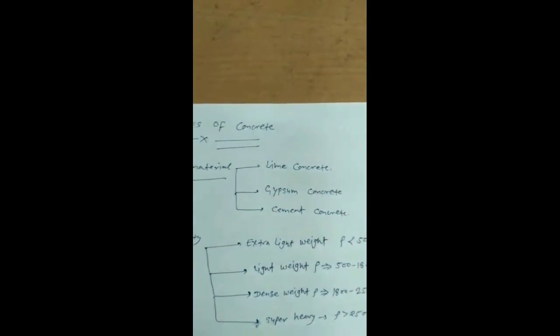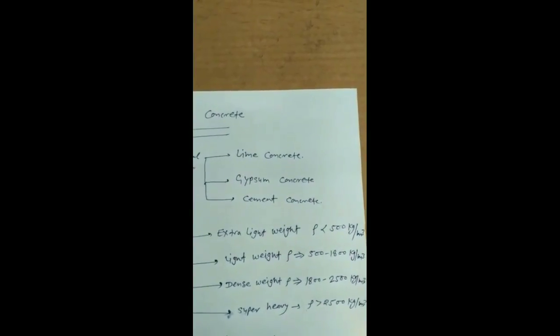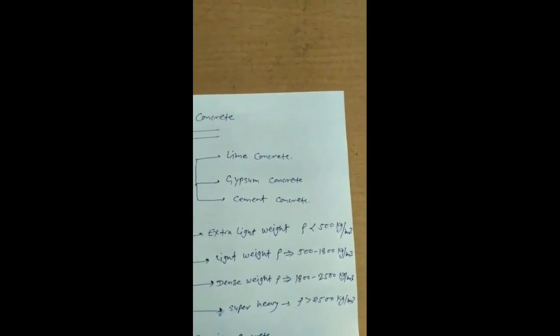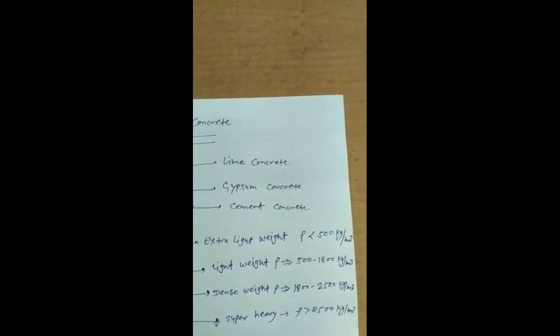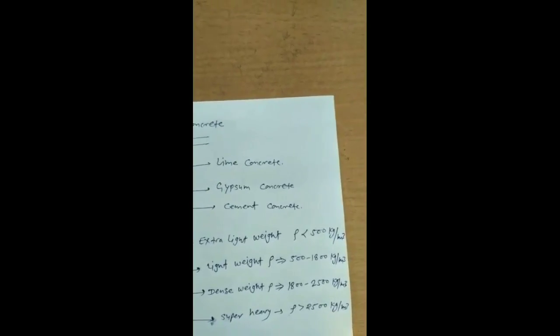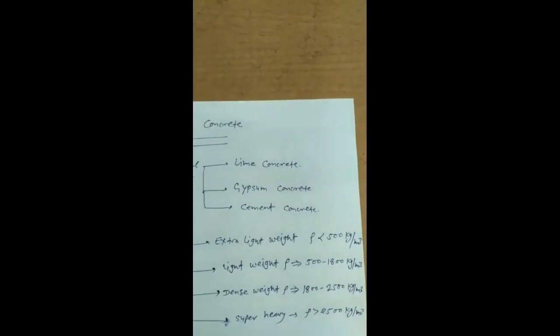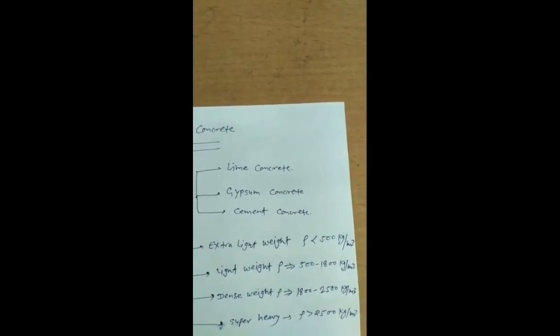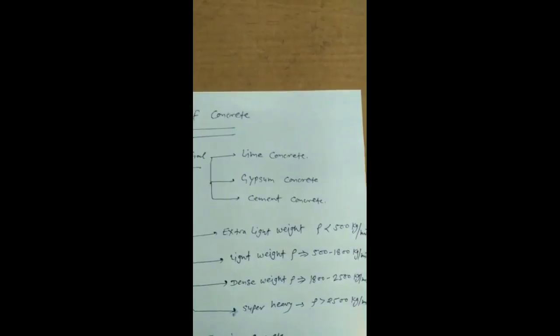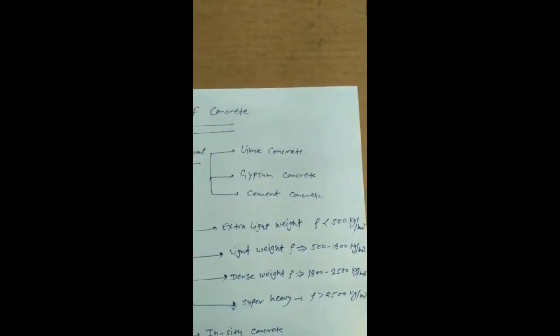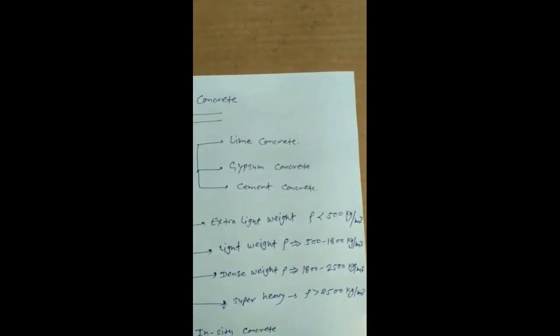Now, the second classification is based on bulk density. Based on bulk density, concrete has four types. First is extra lightweight cement concrete. In extra lightweight, the bulk density of concrete is less than 500 kg per meter cube. In lightweight cement concrete, the density is between 500 to 1800 kg per meter cube. Whereas in dense weight concrete, the density lies between 1800 to 2500 kg per meter cube.